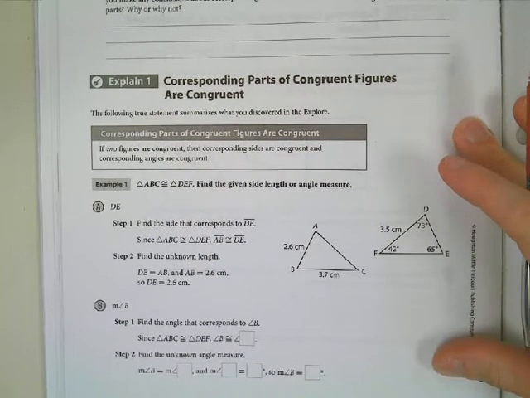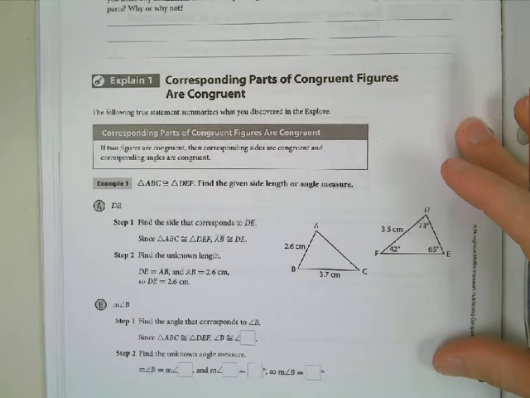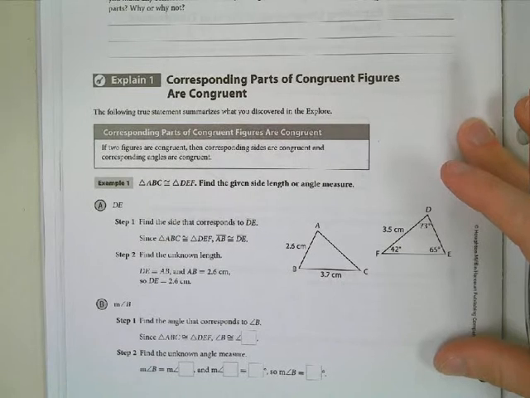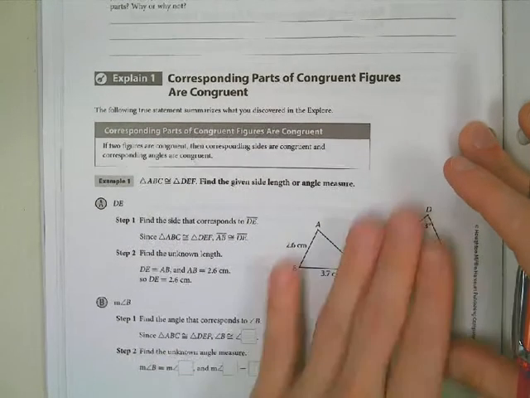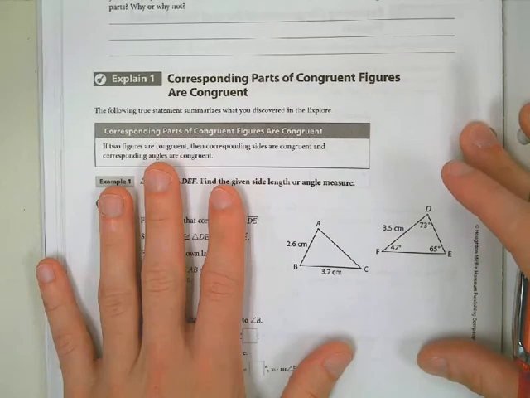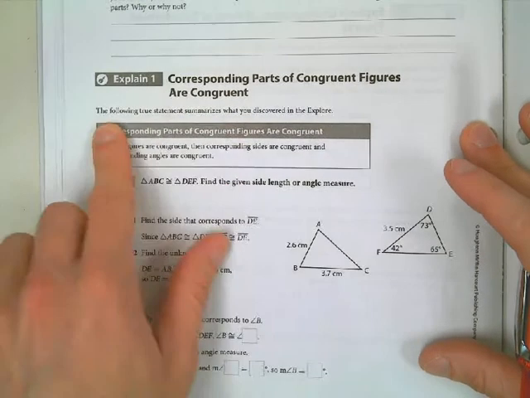And this is super straightforward. In fact, it's something we kind of already know, but I just want to make sure we hit it just to make sure we're okay, okay? So we're going to finally, really kind of break down congruencies, okay? So we're going to talk about corresponding parts.